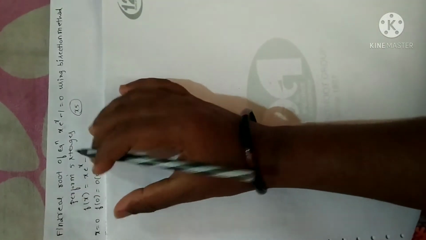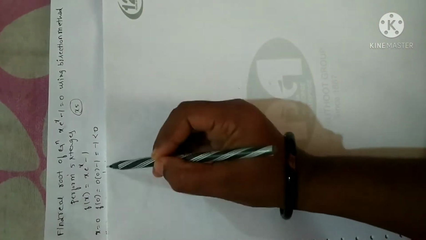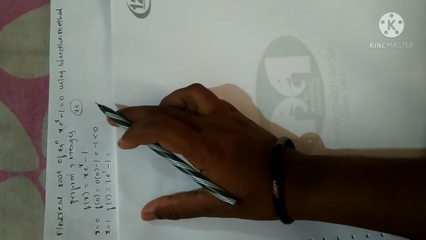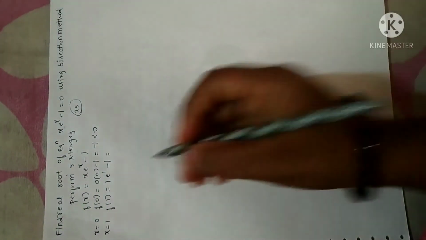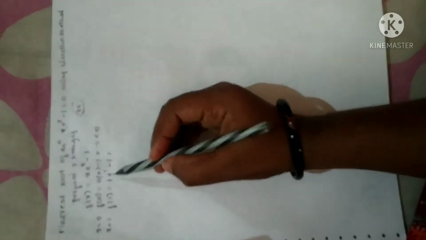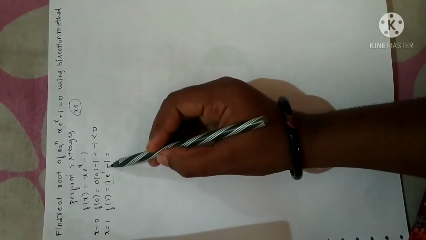Now keep on giving values for x. So I have given x is equal to 0. I have calculated f of x. So it is minus 1, it is less than 0. Next I have given x is equal to 1, so that f of 1 value will be 1 into e power of 1 minus 1. Fine. Now how can you calculate 1 into e power of 1 minus 1?